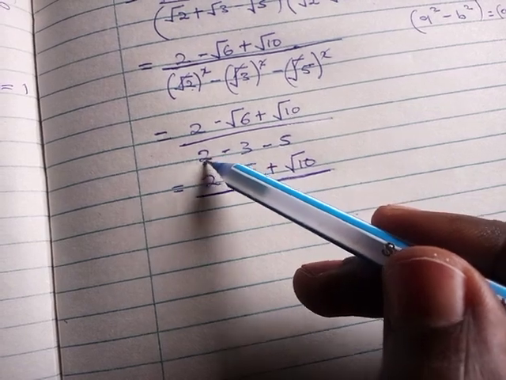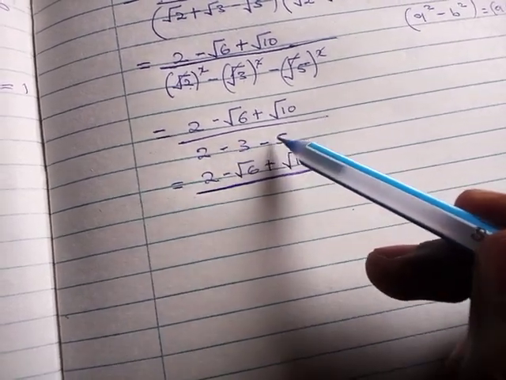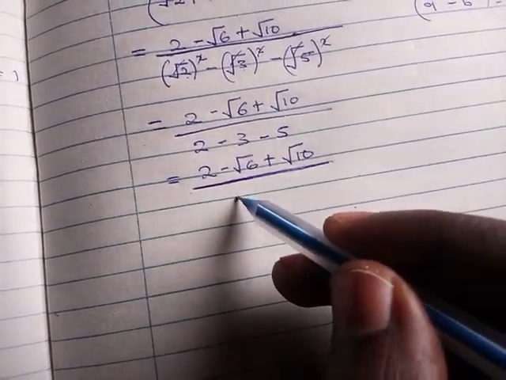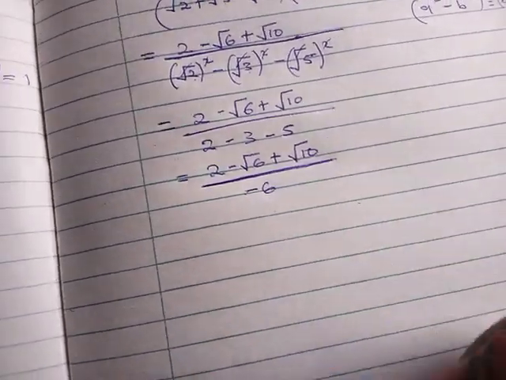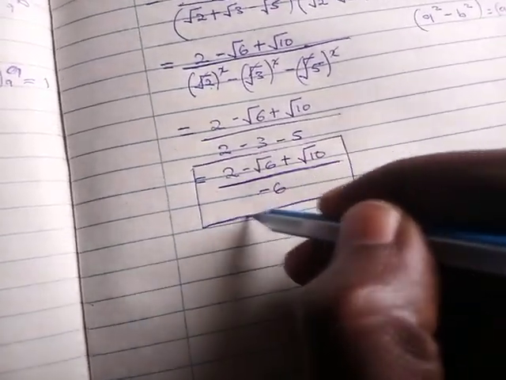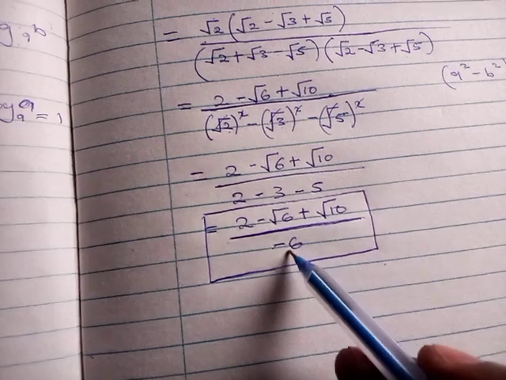So what is this? This one is negative 8 plus 2. You get negative 6. So this one is the final answer. The denominator we have now here is rational.